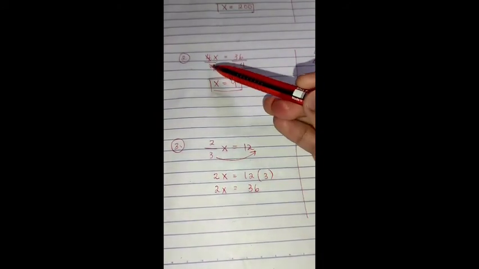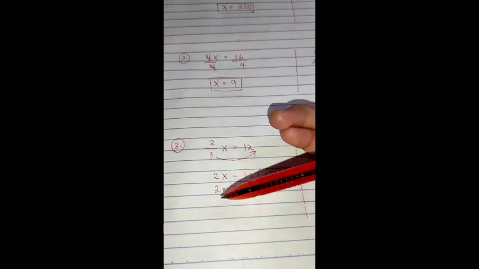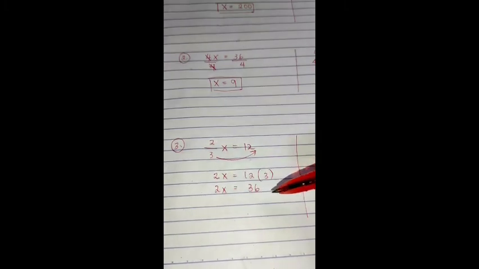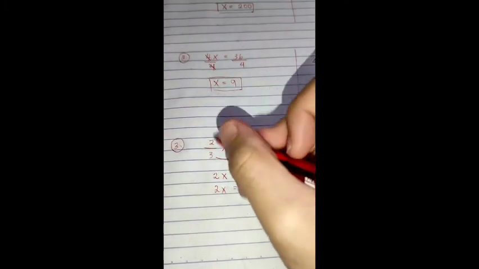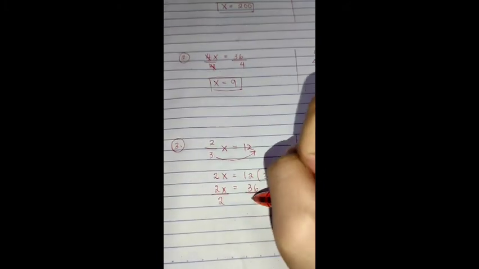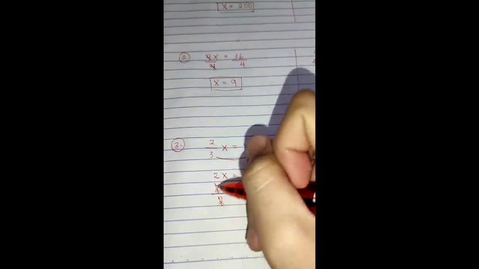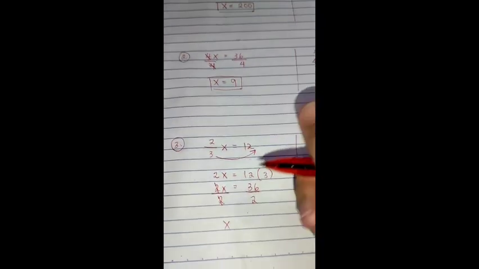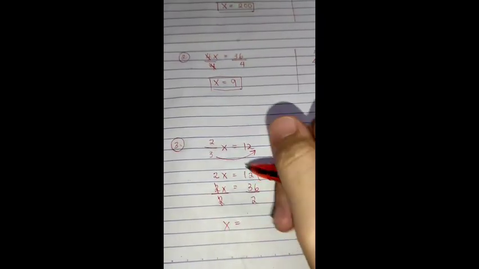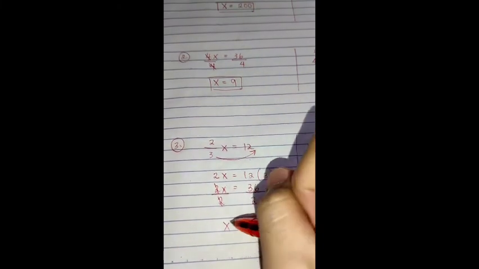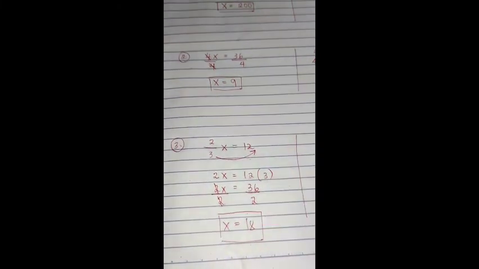Now, perform katulad kanina. For us to get the value of x, we will divide both sides with 2. Bakit 2? Kasi yun yung katabi ng x natin. So, we will divide both sides with 2. You can cancel out this one kasi pareho naman. What will remain on the left side is x is equal to 36 divided by 2, that is 18. So, the value of x here is 18.